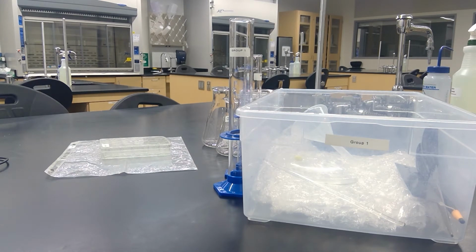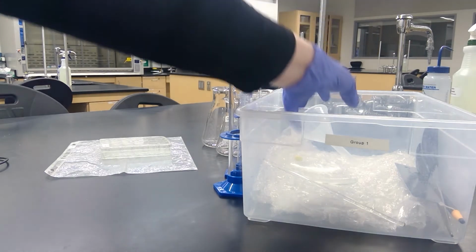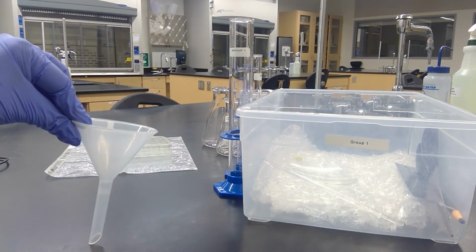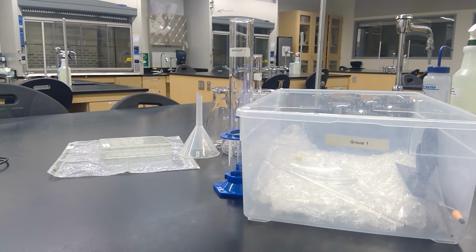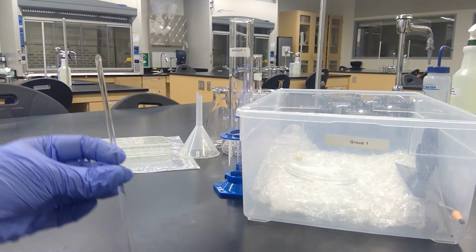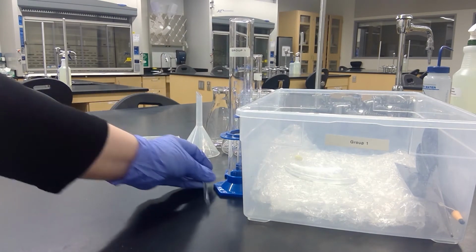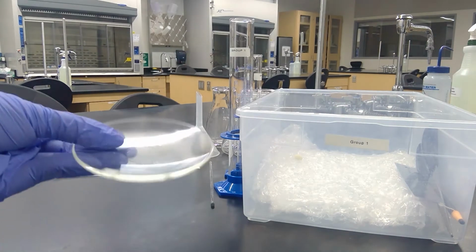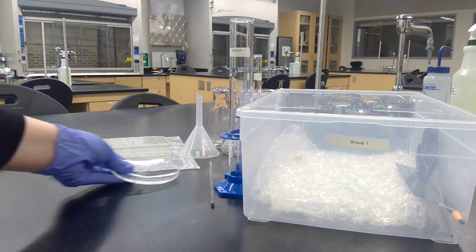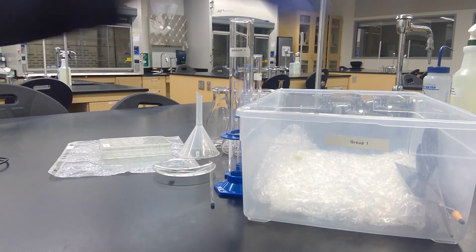Other laboratory materials that are within your lab drawer are a funnel, which looks like this, a glass stir rod, which looks like this, a watch glass, which looks like this, and a small stir bar.